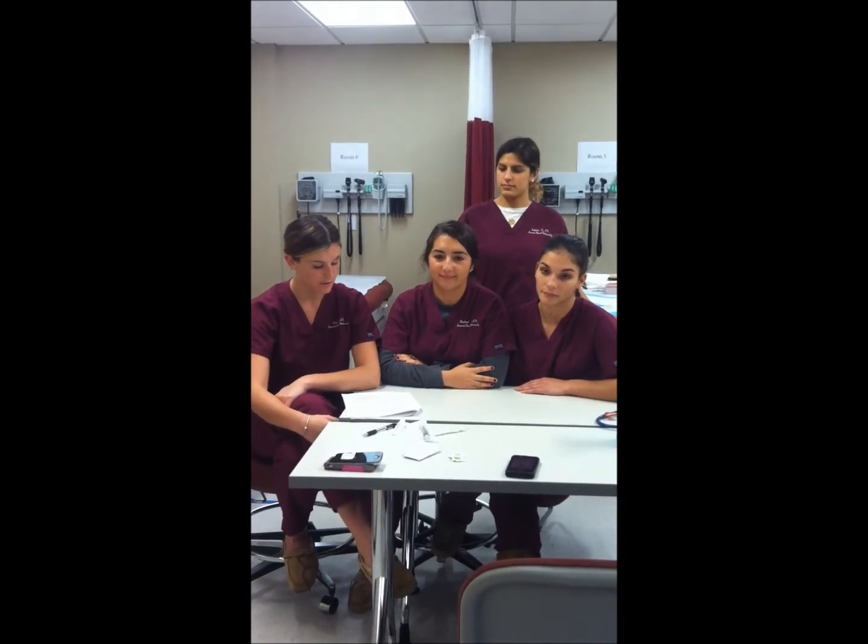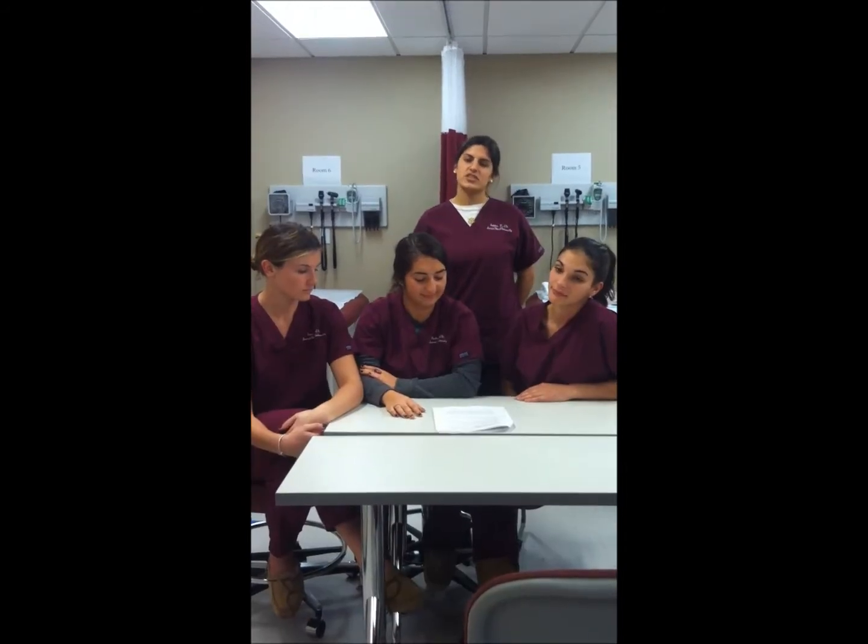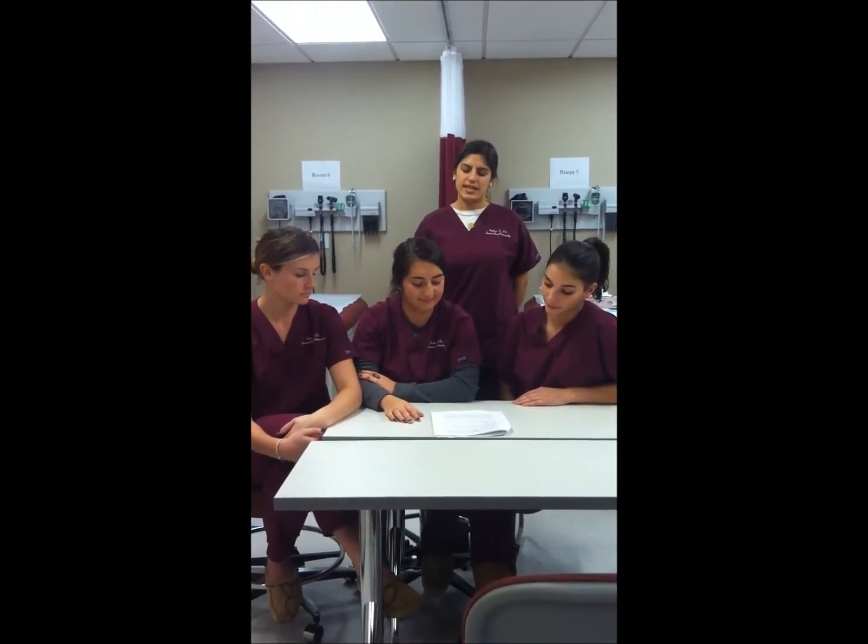IM injections may also be contraindicated in patients with impaired coagulation mechanisms, occlusive peripheral vascular disease, edema, and shock, after thrombolytic therapy, and during an acute myocardial infarction, because these conditions impair peripheral absorption. The volume of medication is 1 milliliter for the deltoid and up to 5 for the vastus lateralis.